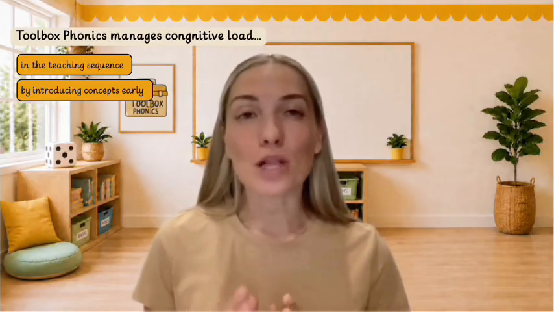And don't worry if you've chosen to teach 6A before completing all of Phase 5, as I mentioned earlier, to align with the National Curriculum Guidance. The words in 6A are deliberately chosen so that they only contain sounds taught up to Phase 5C. Toolbox Phonics applies this cognitive load principle to all skills and strategies.